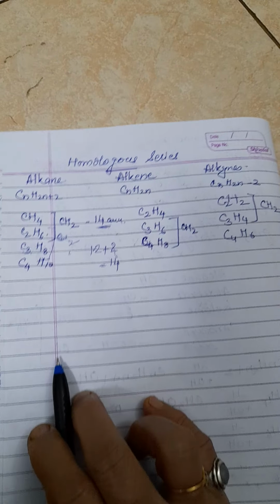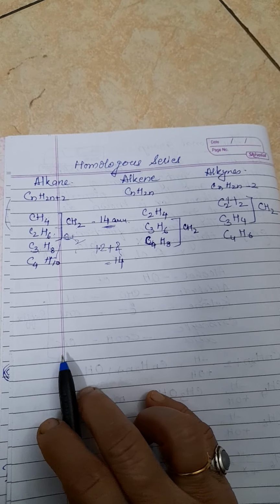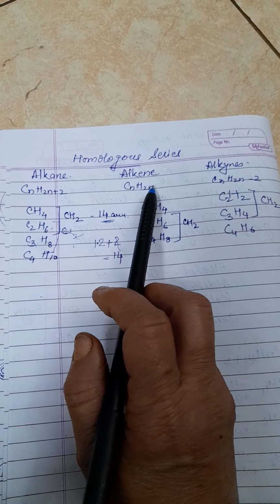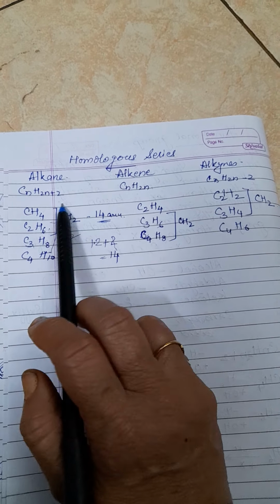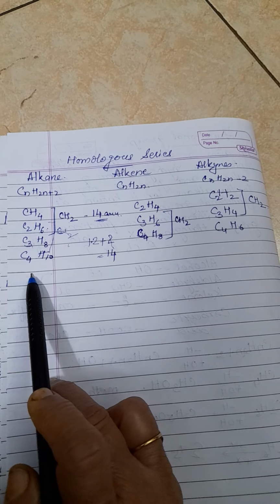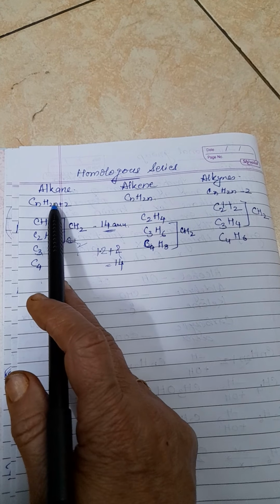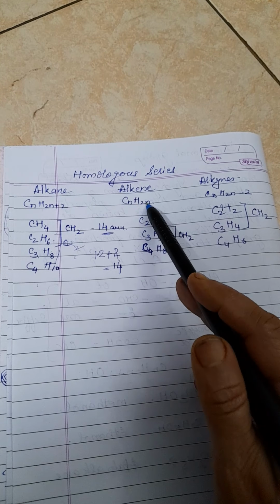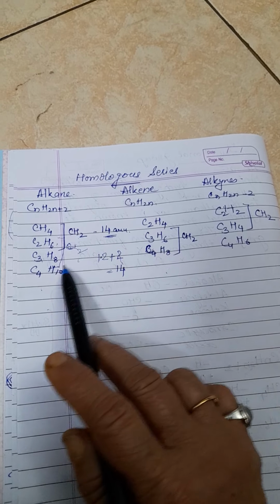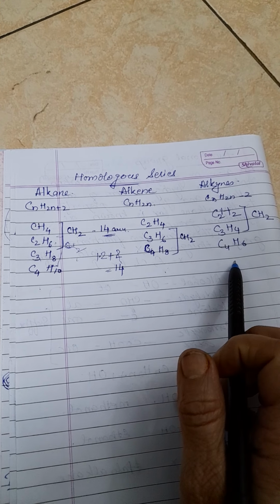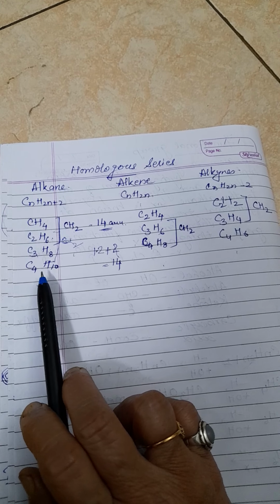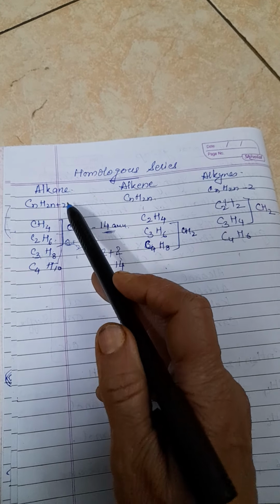Okay, and with this, one more important point that you have to remember is that having the same formula, the chemical properties will remain the same. Suppose the alkanes we are talking about, all the alkanes will have the same chemical properties because they have the same chemical formula. Alkenes will have the same chemical properties because they have the same chemical formula, and similarly with alkynes also. The only difference will be in their physical properties. Physical properties vary as we go down.